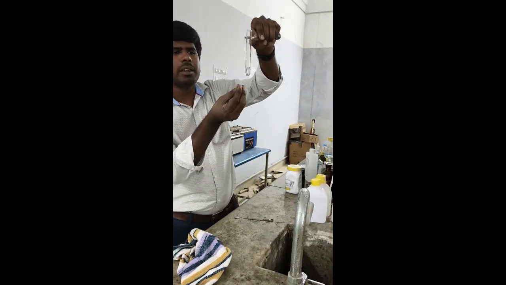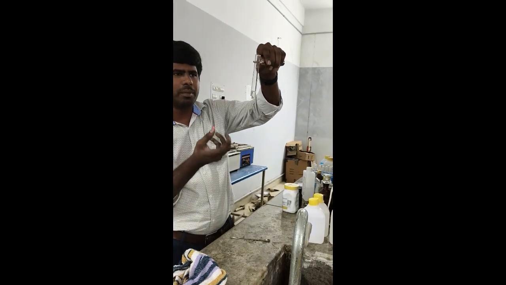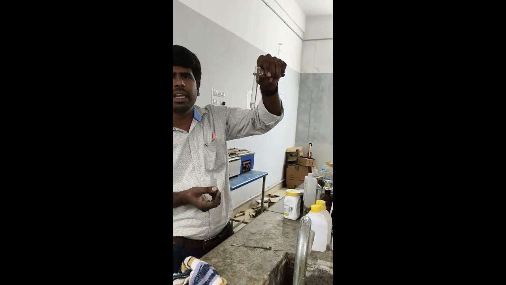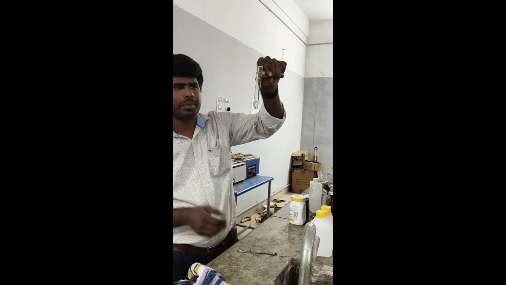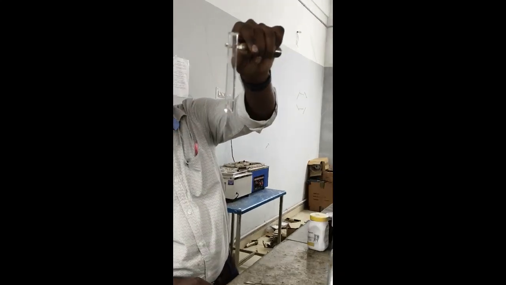You will get the bubbles. Okay, the brisk effervescence is due to hydrogen gas release. You can see closely, the bubbles are formed. This is due to the hydrogen gas release.